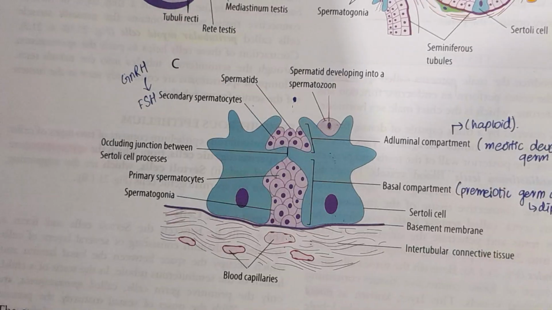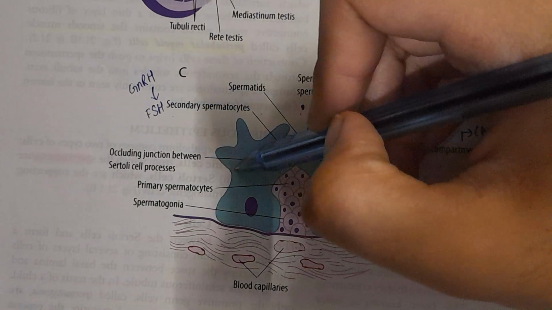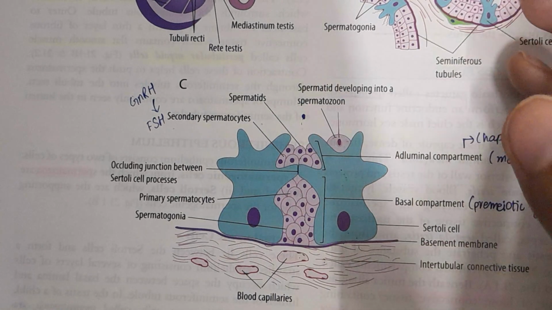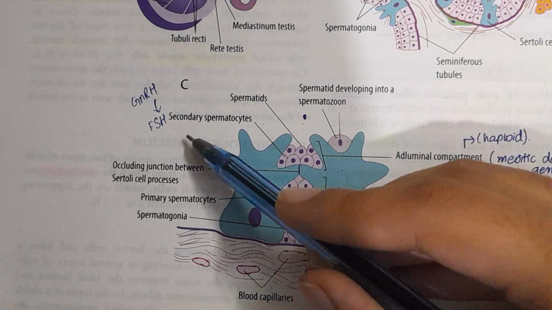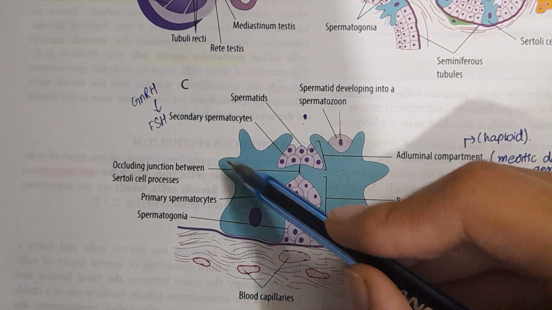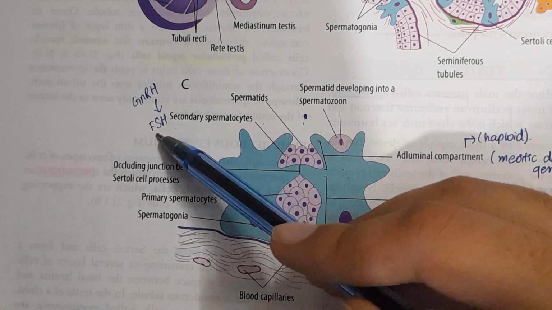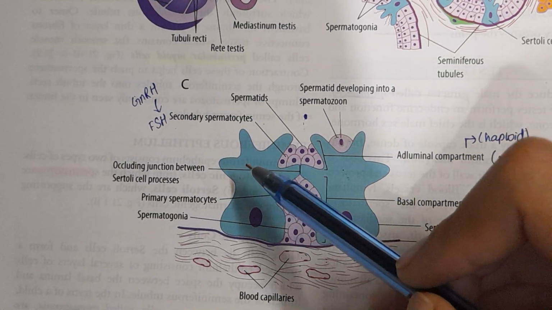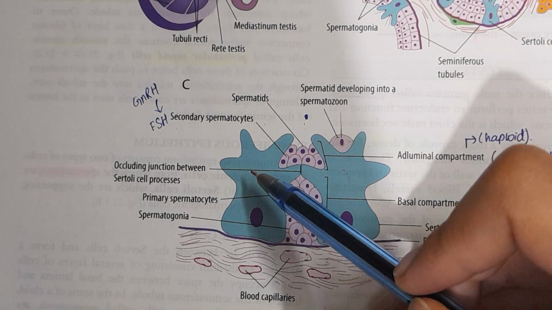Now this follicle stimulating hormone is going to come to the fertilized cells and will cause them to secrete testosterone. One function is this. Secondly, under the effect of the follicle stimulating hormone, the fertilized cells are going to secrete the androgen binding protein.